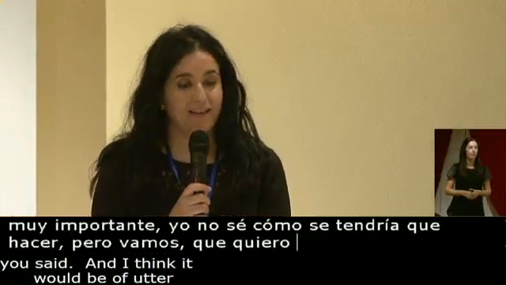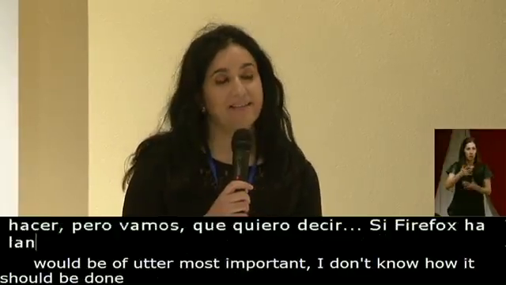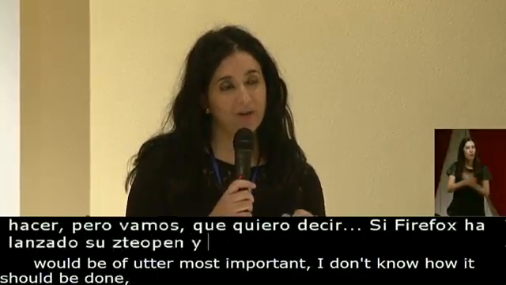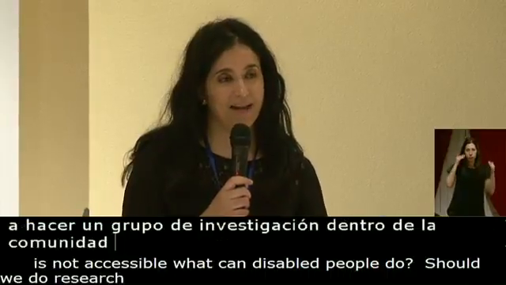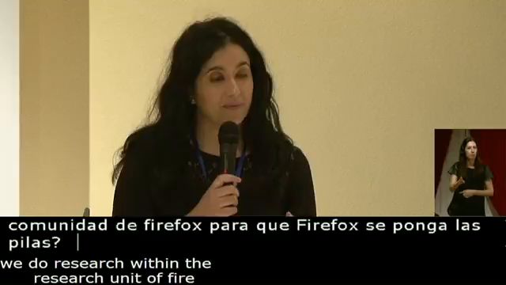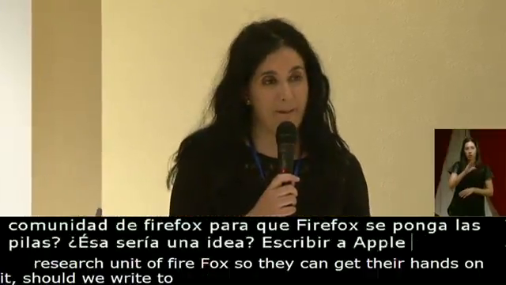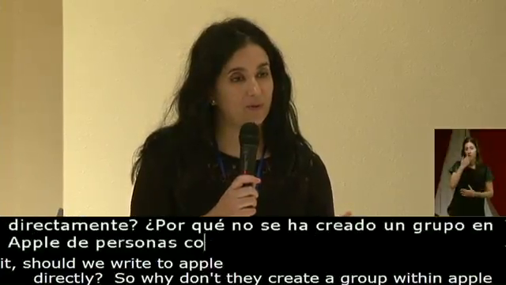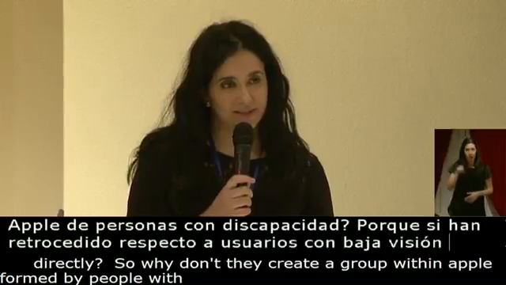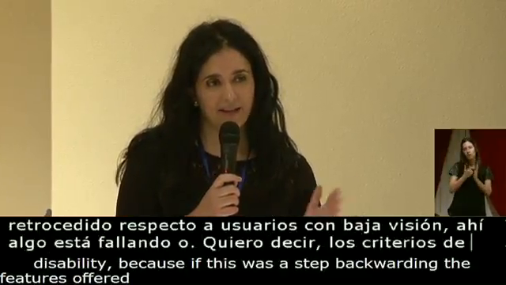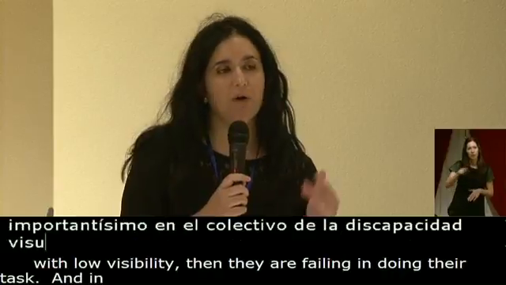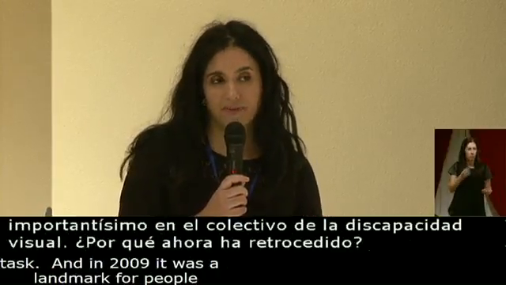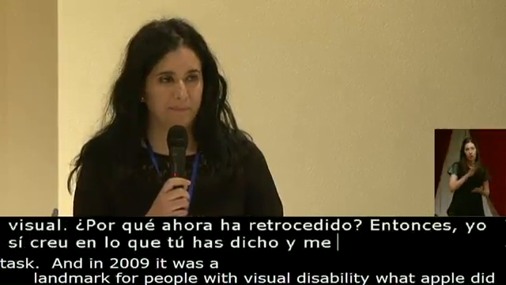I don't know how it should be done, but if this ZT Open is not accessible, what can disabled people do? Should we set up a research group within the research unit of Firefox so that they can get their hands on it? Should we write to Apple directly? Why don't they create a group within Apple formed by people with disability? Because if this was a step back regarding the features offered to people with low vision, then they're failing in their task. And in 2009, what Apple did was a landmark for people with visual disability. So why have they left it aside? I do think that what you said is very relevant.